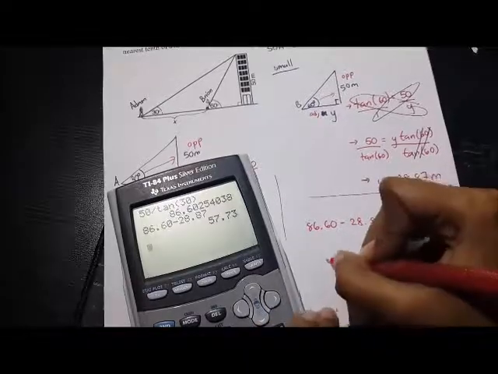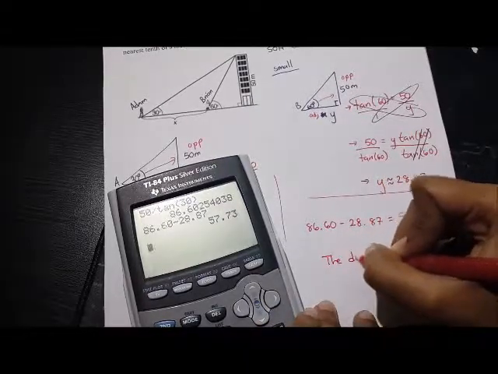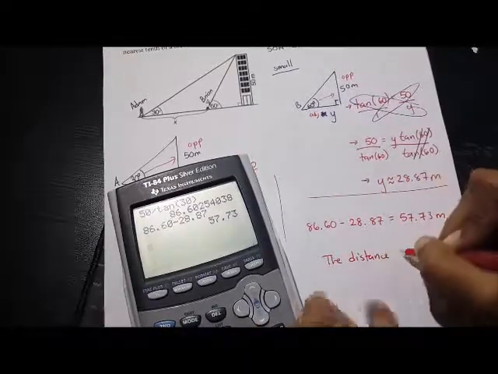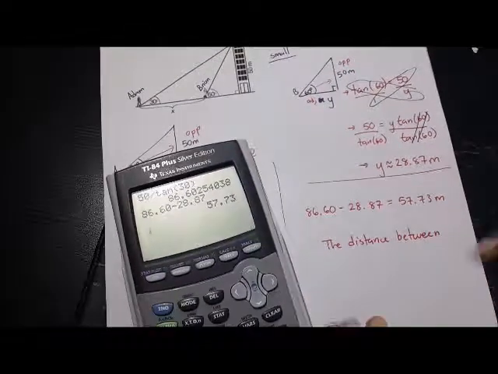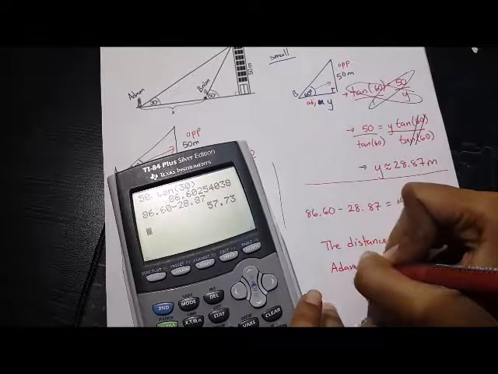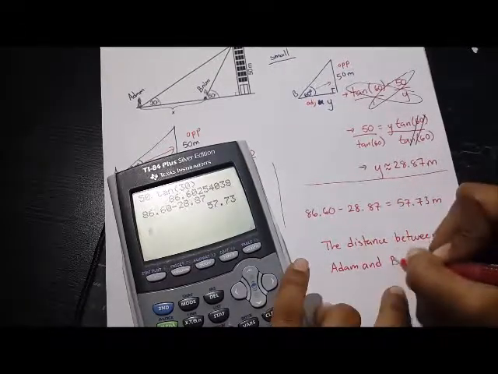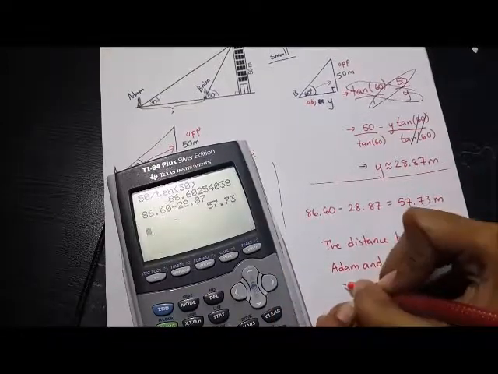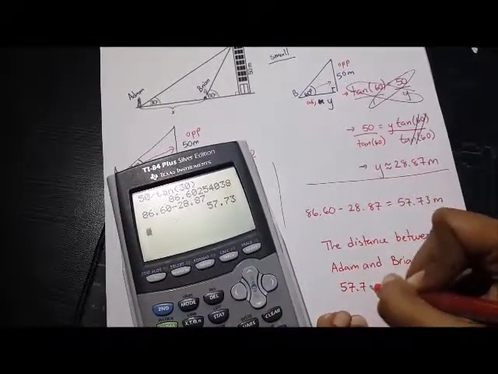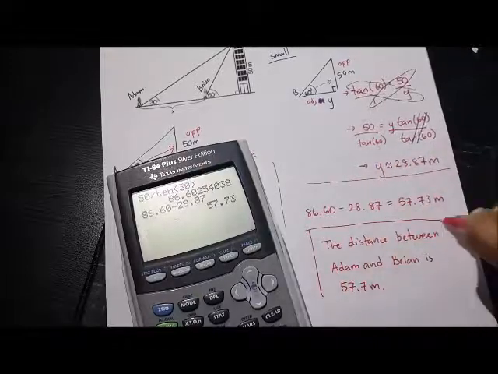So I can write as my final answer: the distance between Adam and Brian is 57.7 meters. And that's pretty much it.